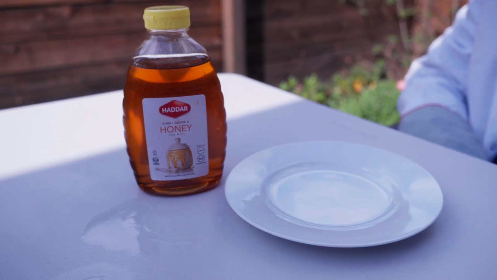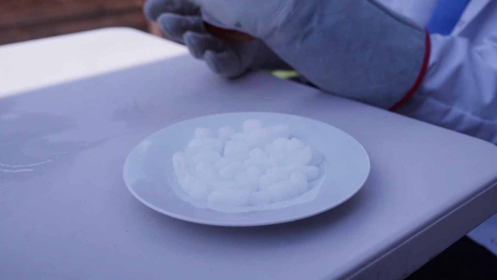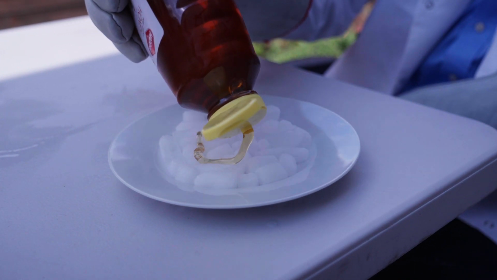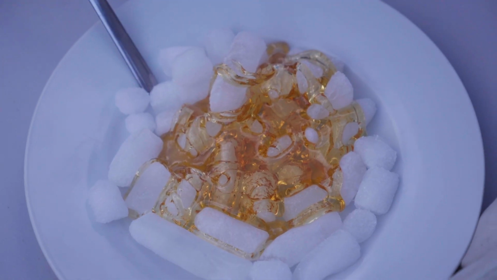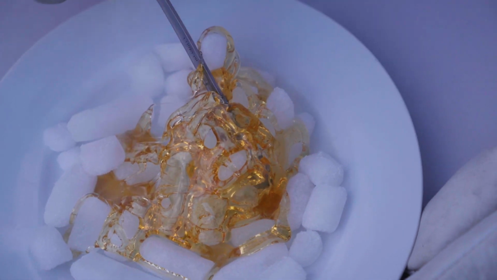Let's test the viscosity of honey at a low temperature. As the honey gets colder and colder, it gets stiffer and stiffer.